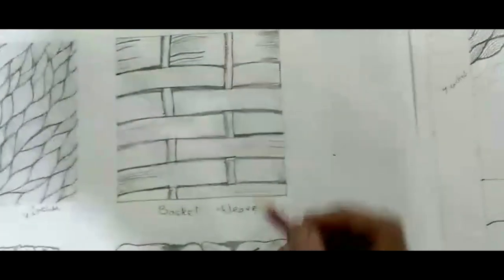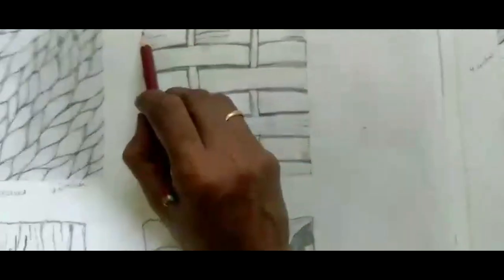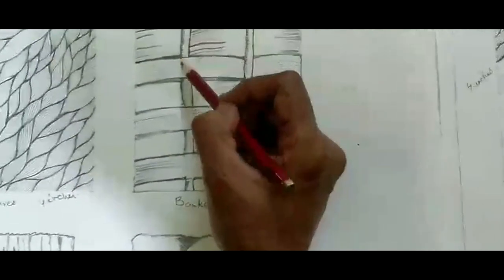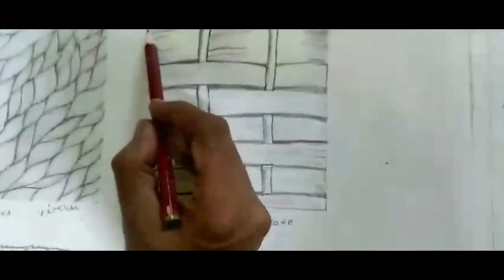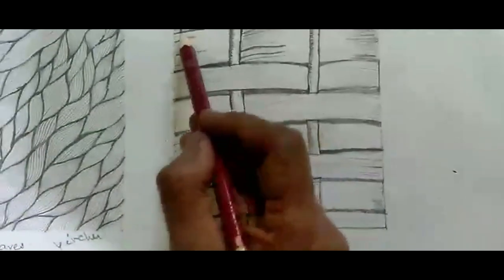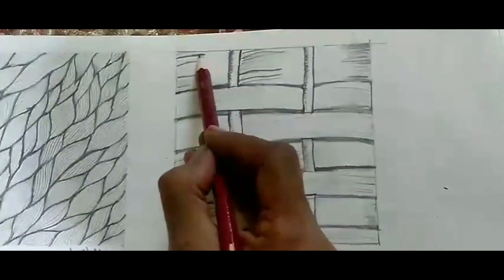Okay, the next one is the basket weave. For the basket weave, it's very easy. Parallel hatching is used basically, and somewhat of contour hatching. So parallel hatching, simple, very closely placed parallel lines, but the tone varies. Somewhere it is very light parallel hatching, and sometimes it's very dark.